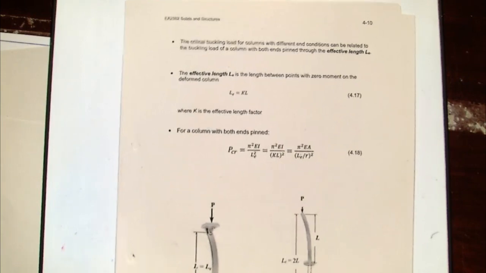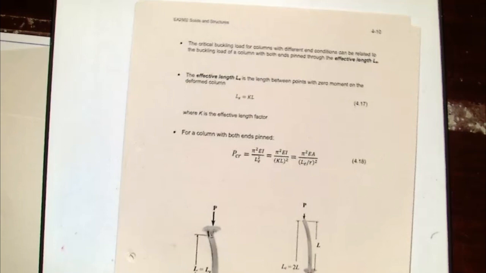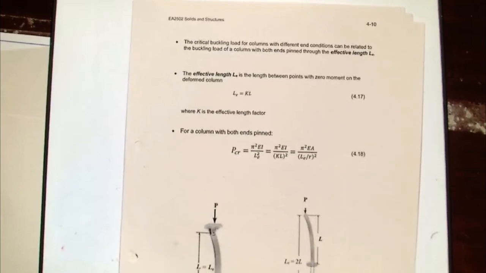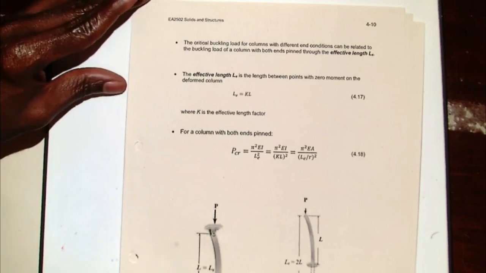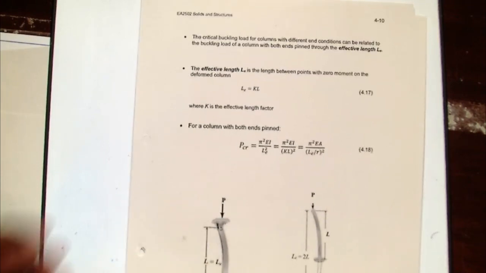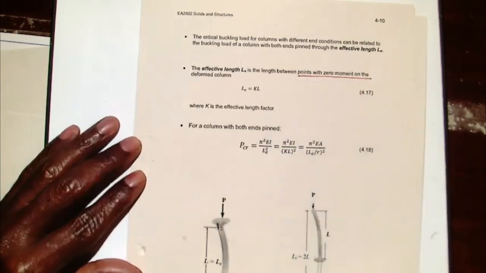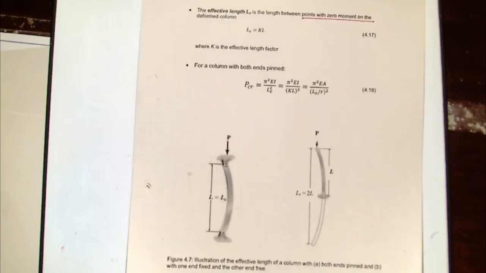So now that we have the solution for the case where both ends are pinned and when one end is fixed and the other one is free, we want to go through how we obtain the rest without going through all the derivations. In order to do that, we want to introduce the concept of effective length. That will allow us to just write one simple equation that we can use for all cases. The concept of effective length is the length between the points with zero bending moment. So if I move that up, you might be able to see that.